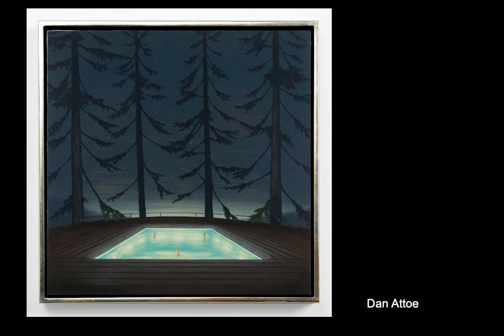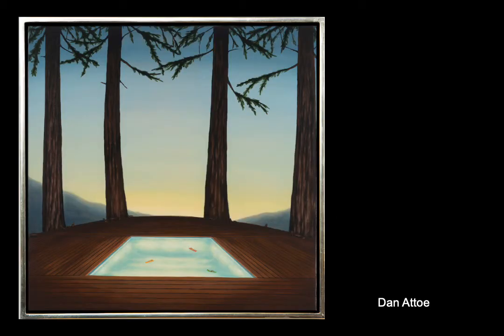This glowing body of water with these small figures, very miniaturized by the giantness of the landscape around them. And that just feels really particular to the place that we live. In this one, the figures are no longer there. The sun is starting to come up, and all that's left are these floating little remnants, perhaps rafts or the swimsuits still left over from the night before.